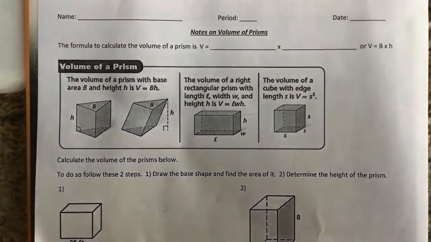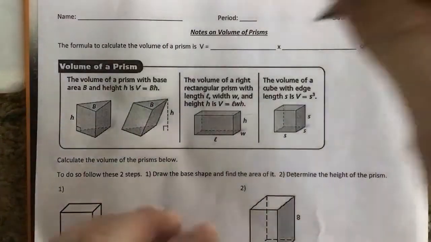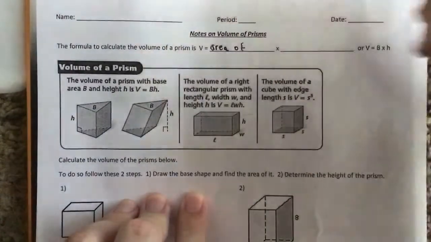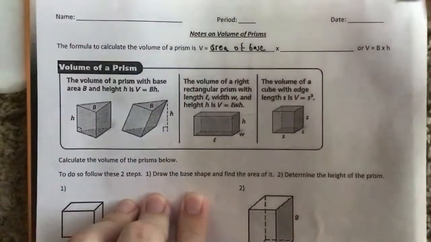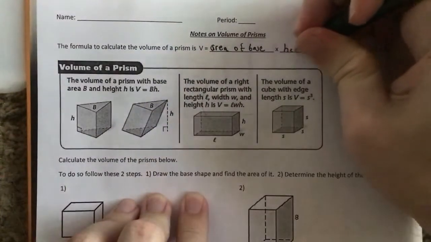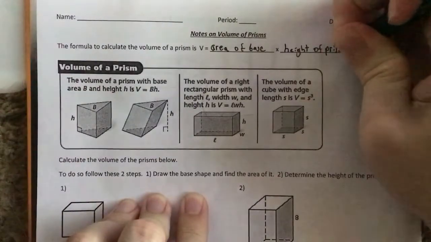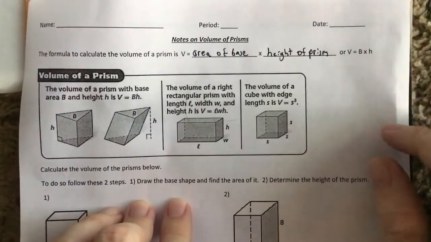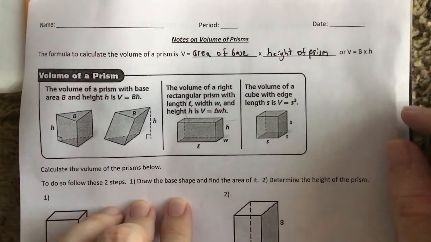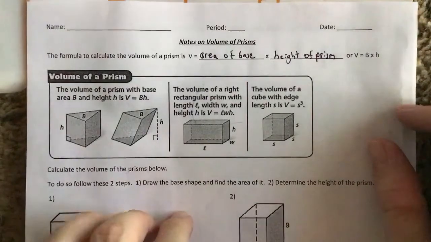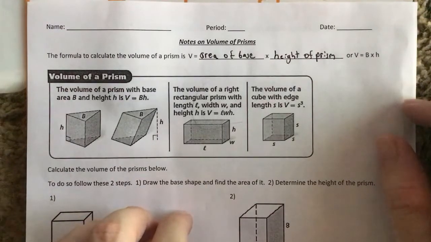The formula to calculate the volume of a prism is volume equals the area of your base times the height of your prism, or volume equals B times H, where capital B is the area of your base, H is the height of the prism. So it was very important when I stressed what the shape of the base is, because if you know what the shape of the base is, all you have to do is find the area of that and then figure out, if I stand it on the base, how tall it is.